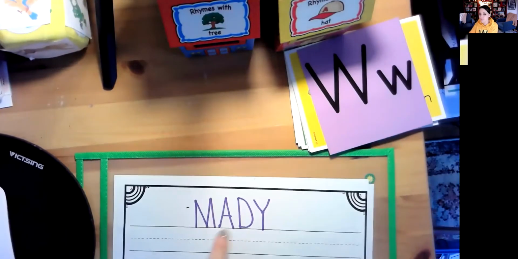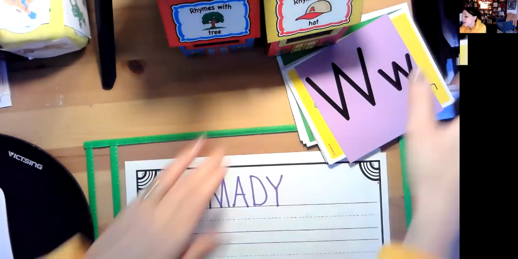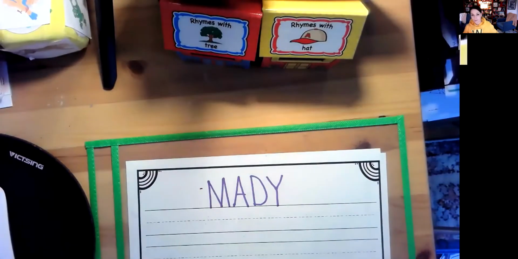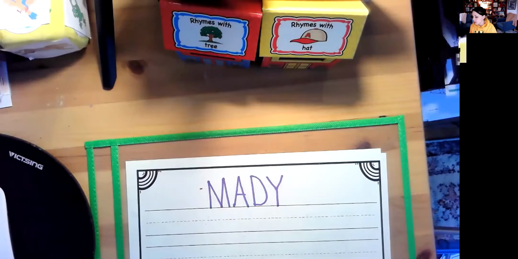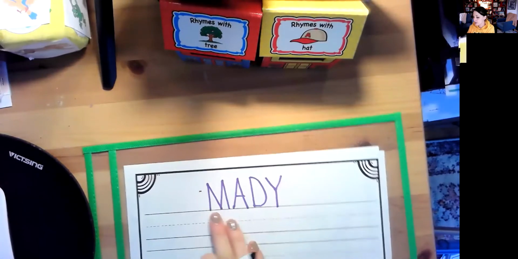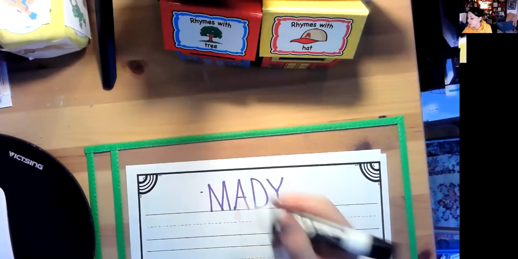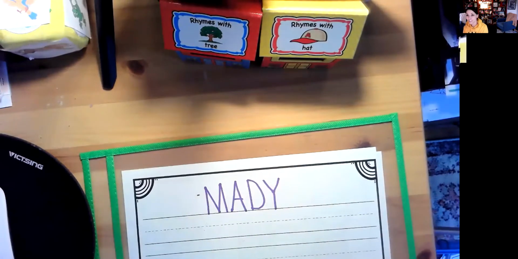So remember, this isn't my name, this is my daughter's name. And so she's going to let me borrow, she's so sweet, her name writing activity. So we can either write over top of the name that's already on your name sheet if you need a little additional help. So you can remember, where do we start our letters?